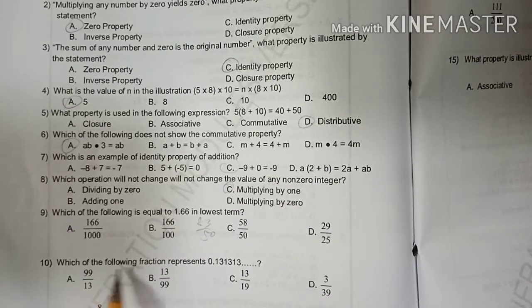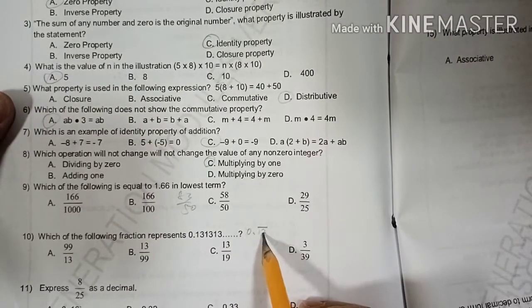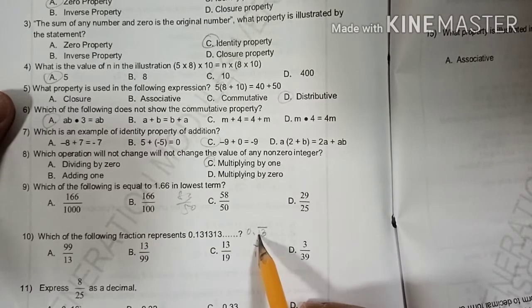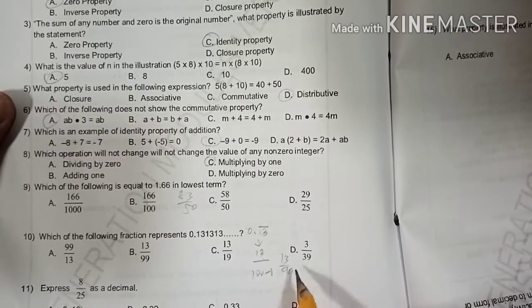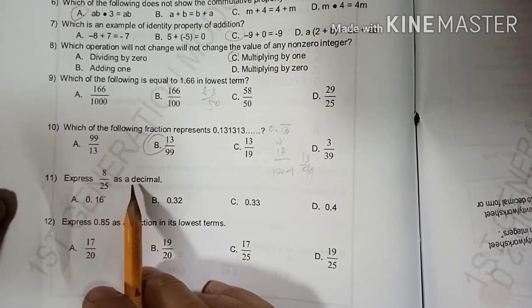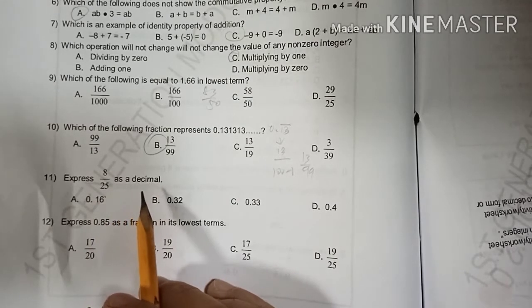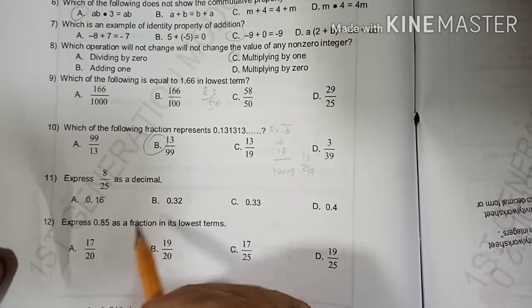Okay, which of the following fractions represents 0.13 repeating? Okay, this is actually 0.13 vinculum. That's 13 over 100. You subtract directly 100 by 1. That's 13 over 99. Letter B. Express 8 over 25 as decimal. So 8 divided by 25. The answer is 0.32.